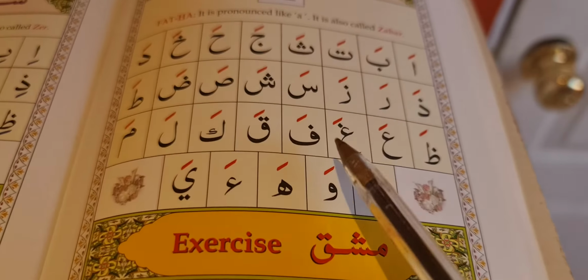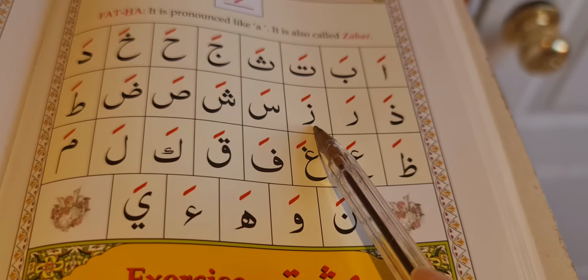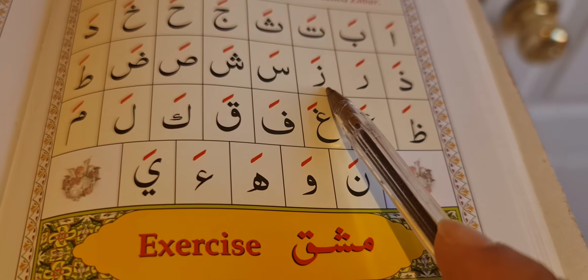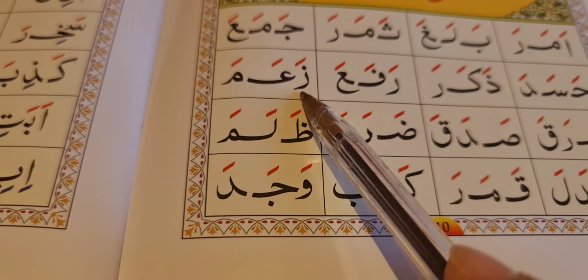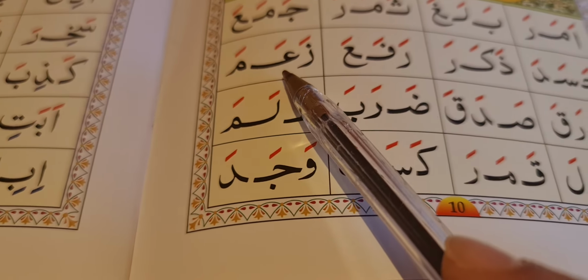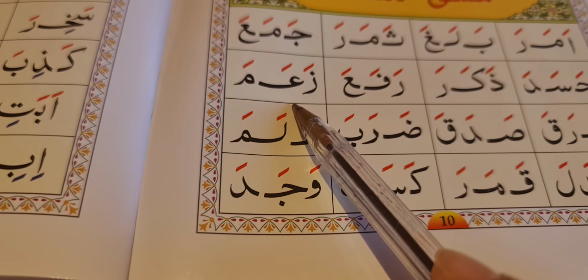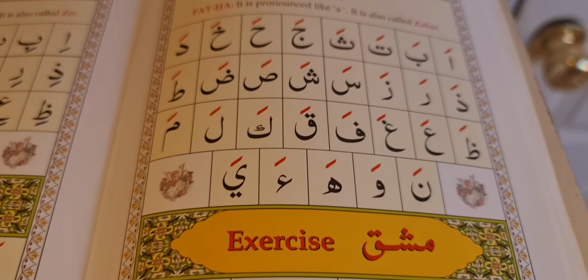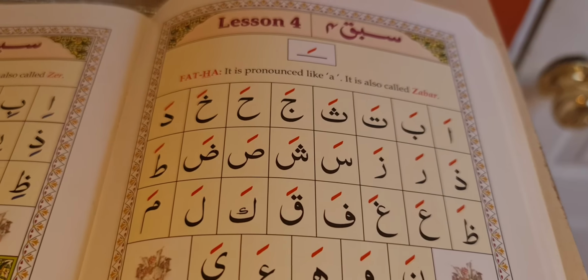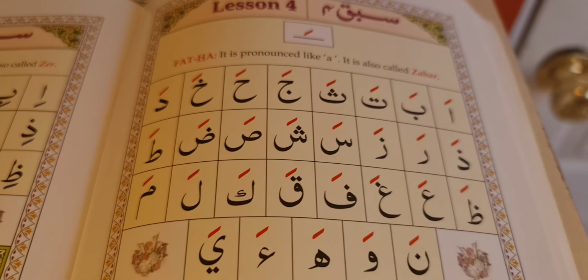Similarly, we covered here z. Za zabar, z. Over here you have z. Za'ama. Za'ama. So inshallah, hopefully that has given you guys enough practice for lesson number 4.